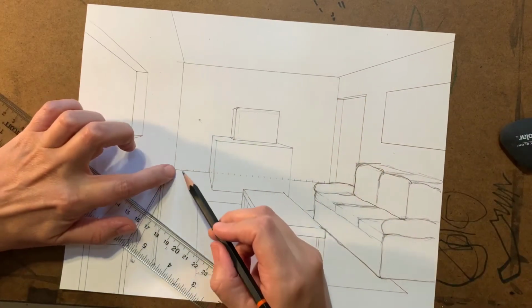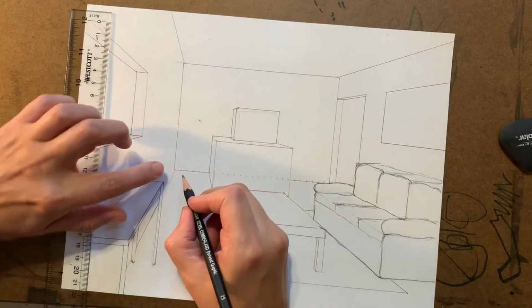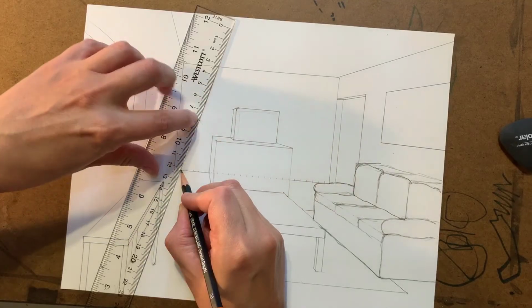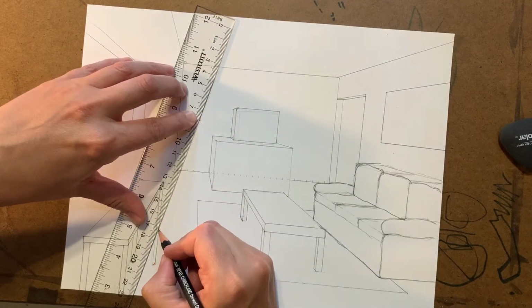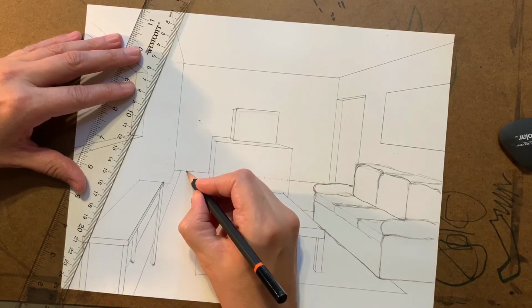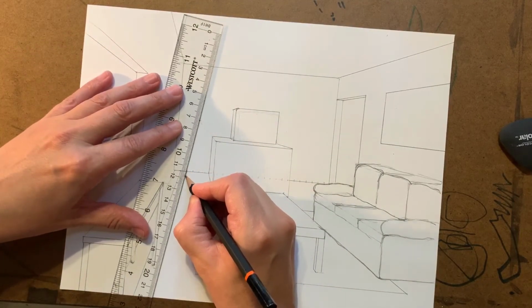Now I'm going to connect this mark to the vanishing point and draw a line all the way down to the bottom of the paper. And I'm going to do this with each mark.